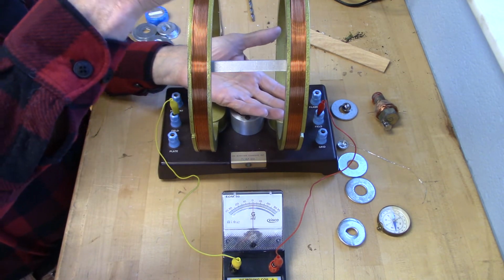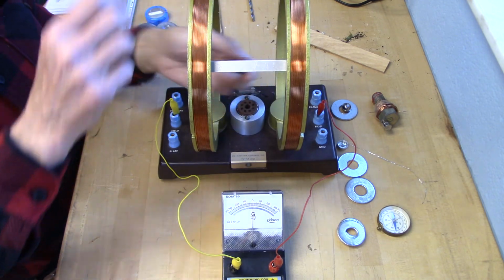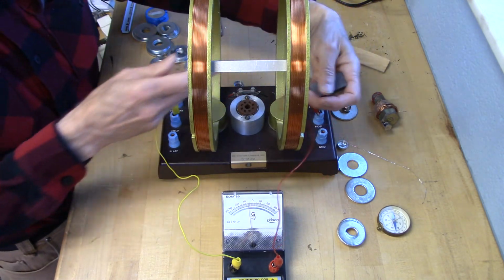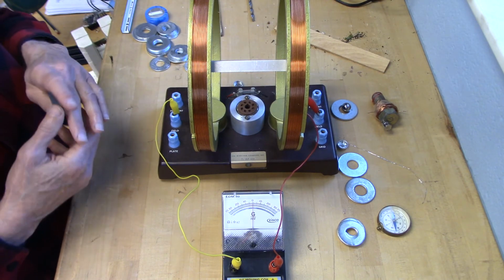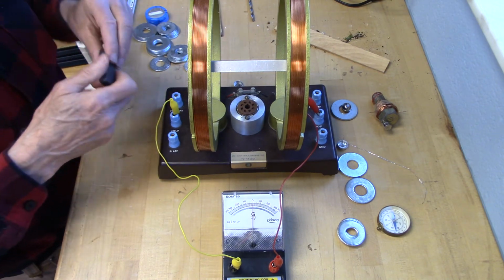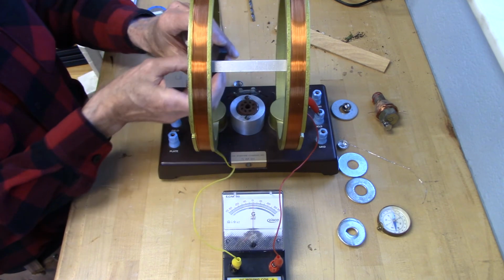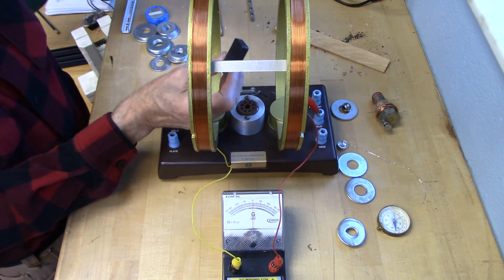I can change the magnetic field just by dropping the magnet, or I can toss the magnet through the loops, depending on how the orientation is. And if I had really good fingers, I could spin the magnet. Okay?